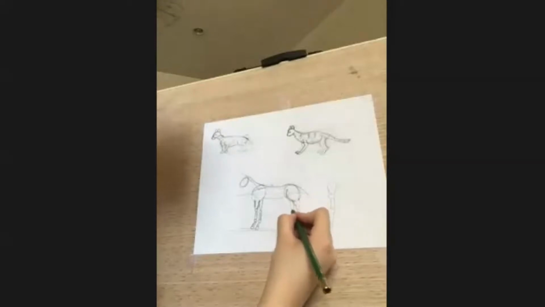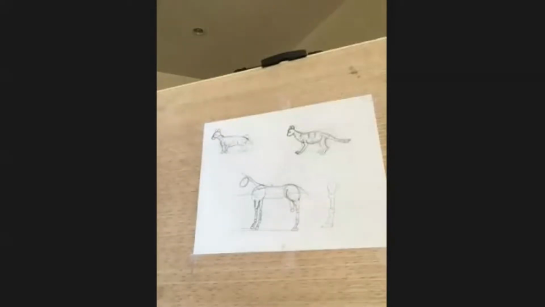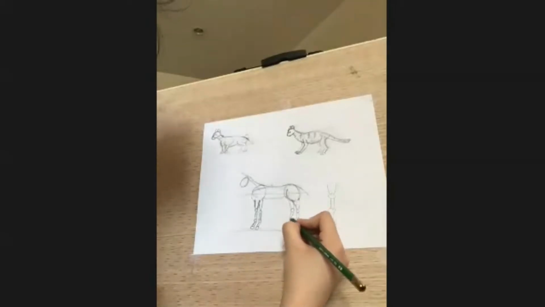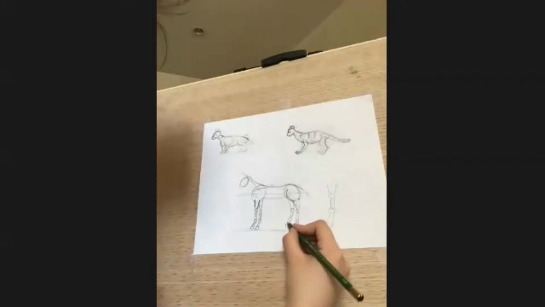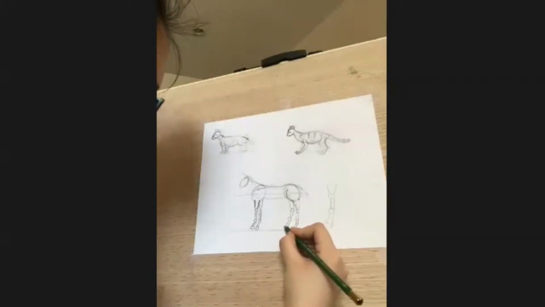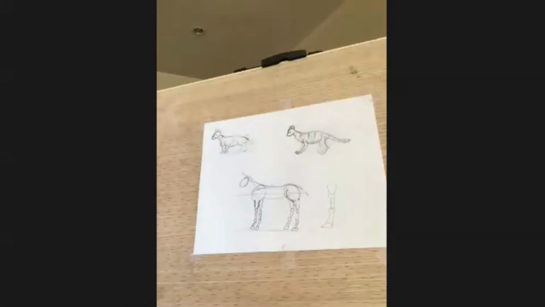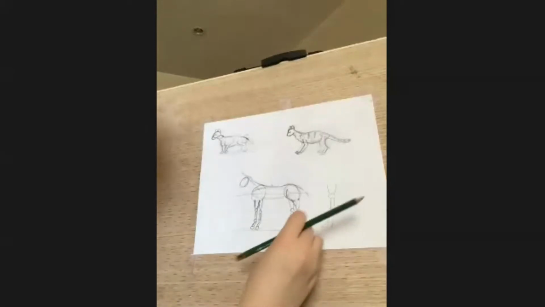Okay, so you want to do that same kind of shape, almost like a rectangle, and a circle. And then you want to do another one and another circle. And then another rectangle and then a bigger rectangle on the bottom. That's going to be the hooves. Make this rectangle smaller.